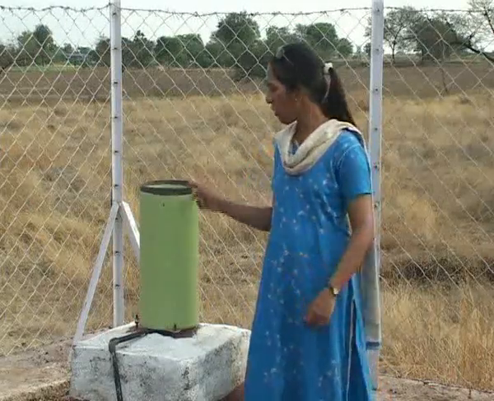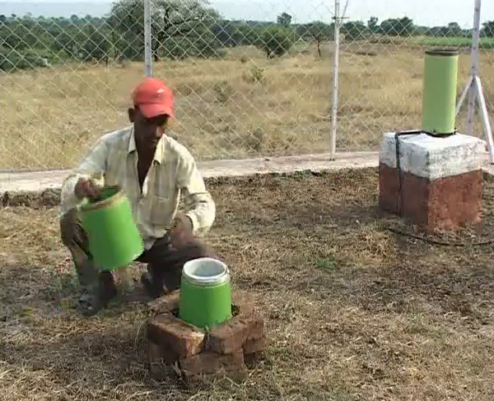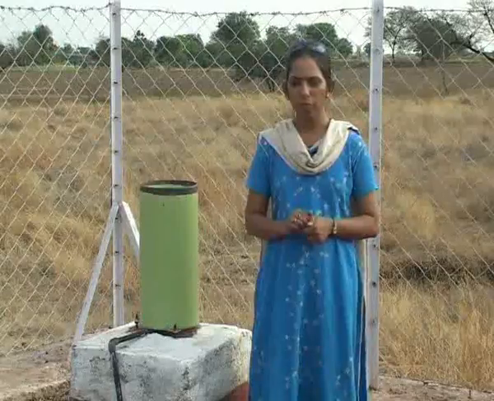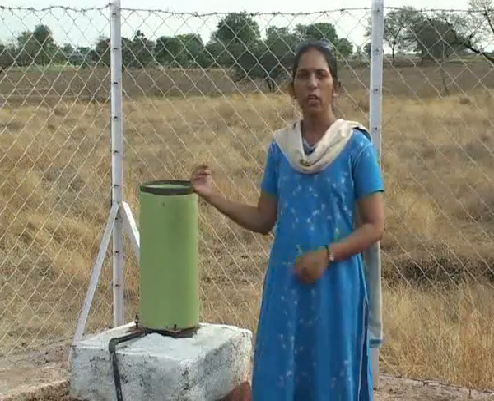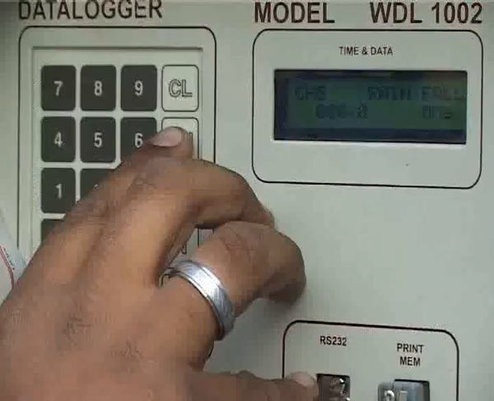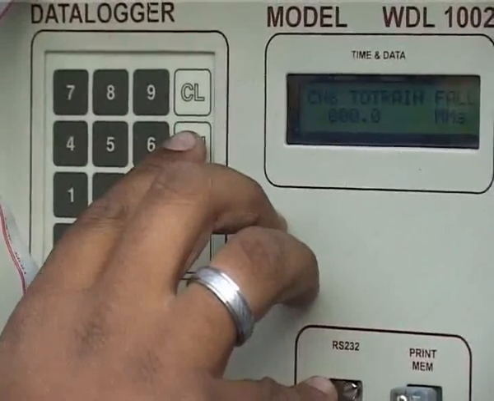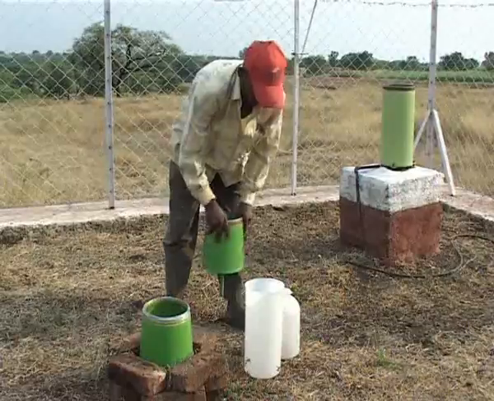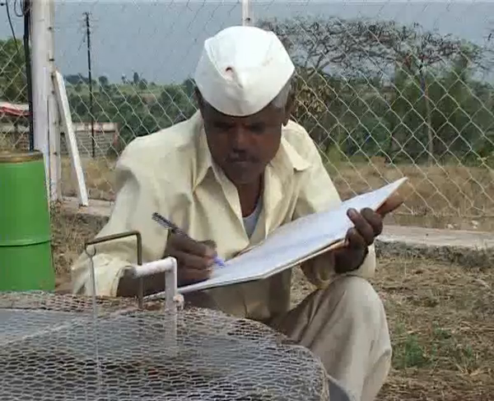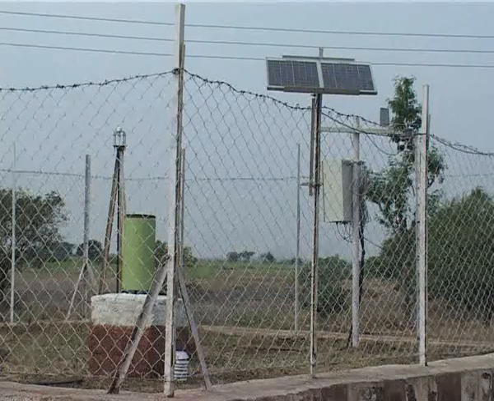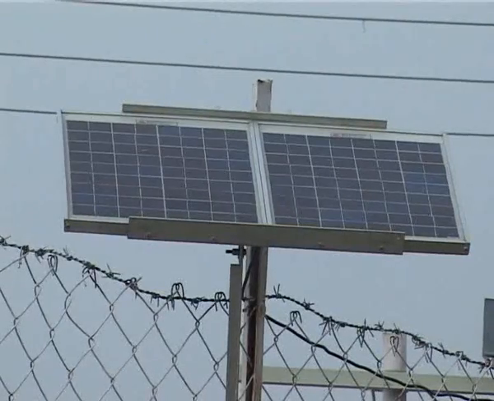In this weather station, we have installed one automatic rain gauge as well as a manual rain gauge so that we don't lose any data during the monsoons. The automatic rain gauge works on the principle of tipping bucket and the data goes to the data logger. In case of the manual rain gauge, one person has to be appointed who has to collect the data every day. This entire weather station gets its power from the solar panel that is installed over here.